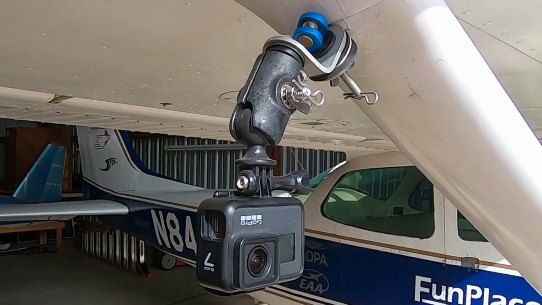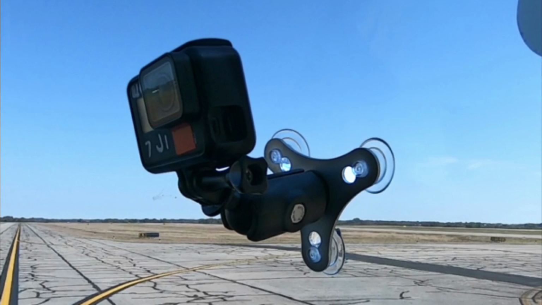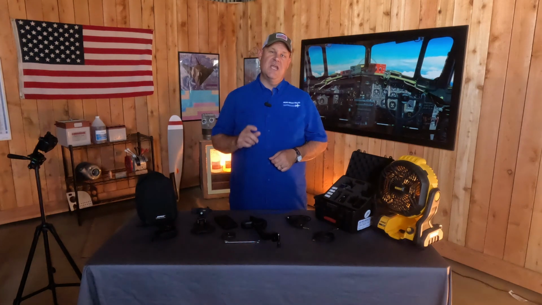MyPilotPro also makes mounts for the exterior of the aircraft, and they also have a suction cup mount. So if one of those mounts fits your needs, you need to look at their website, mypilotpro.com, and check out the various mounts they have. I'm sure they're going to have something that's going to work for you and your airplane and how you want to customize your setup.